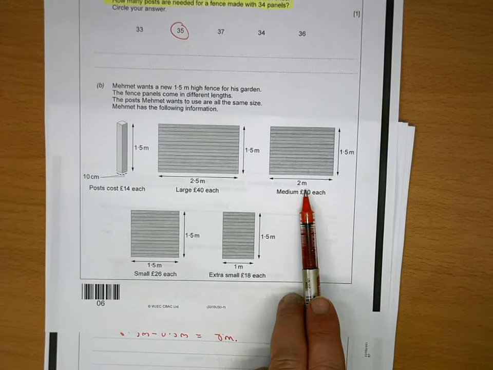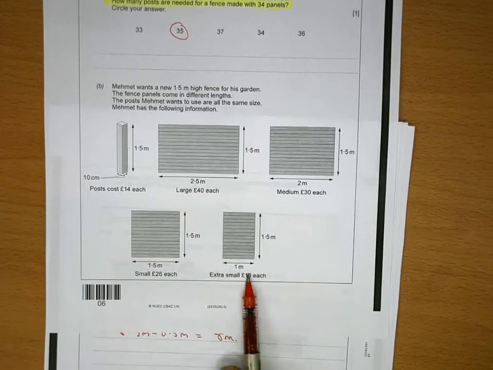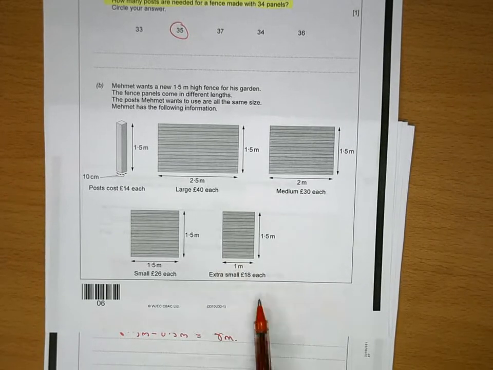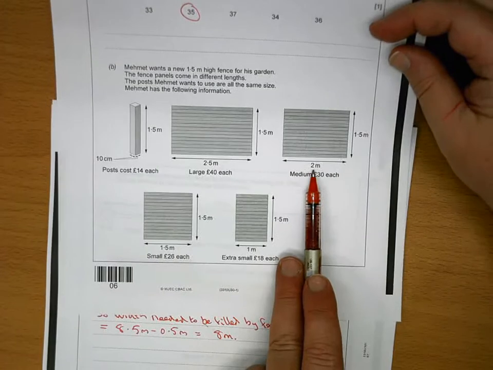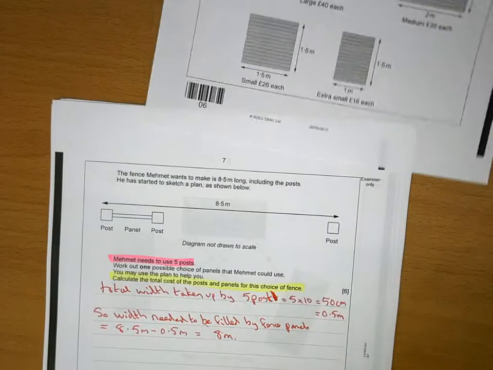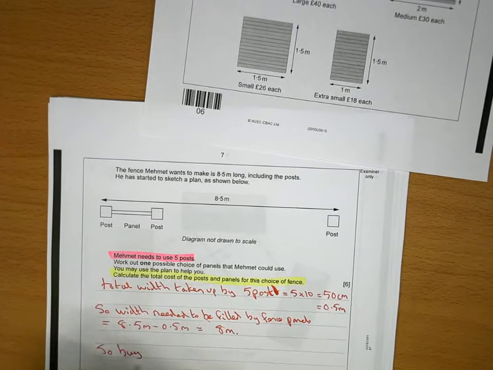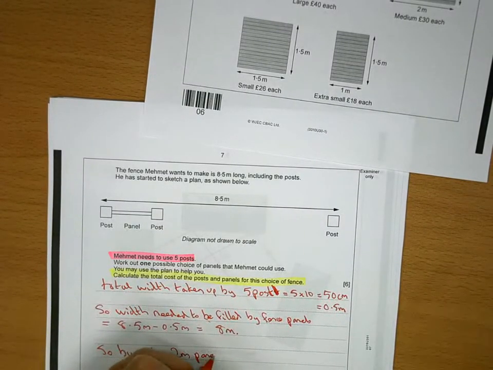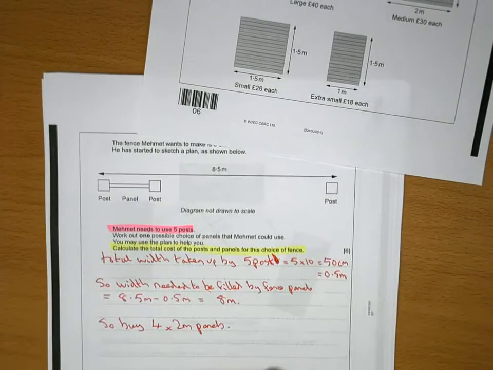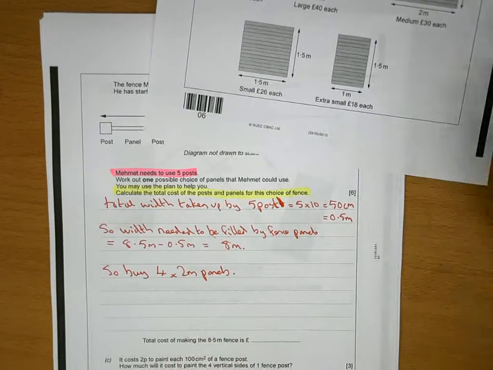Okay? You could have 2 2.5s, which is 5, and 3 of those, but it's a bit more work. The easiest solution would be 4 2-metre panels. So I'm going to buy 4 2-metre panels.